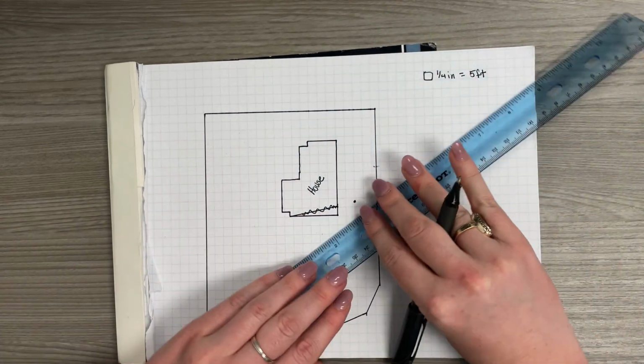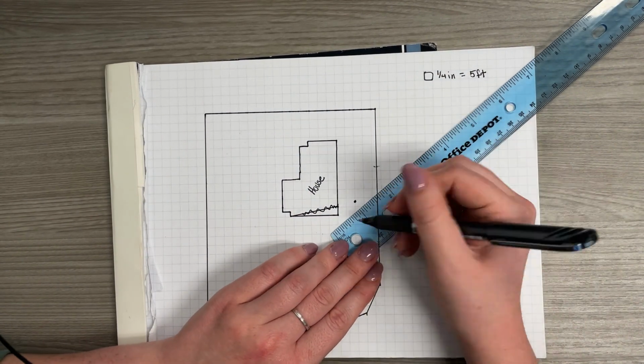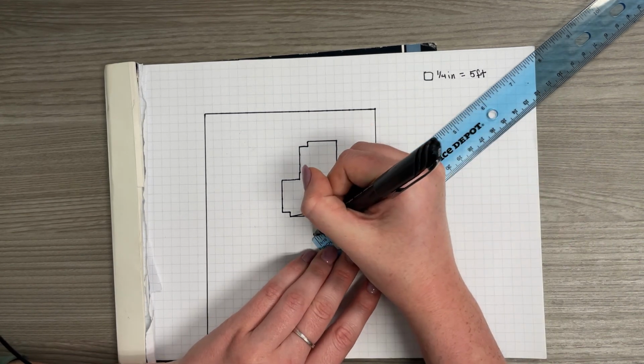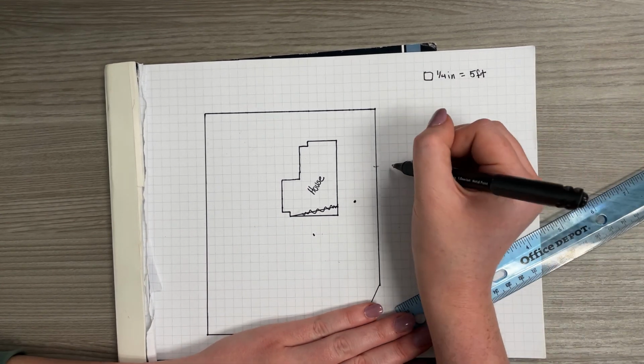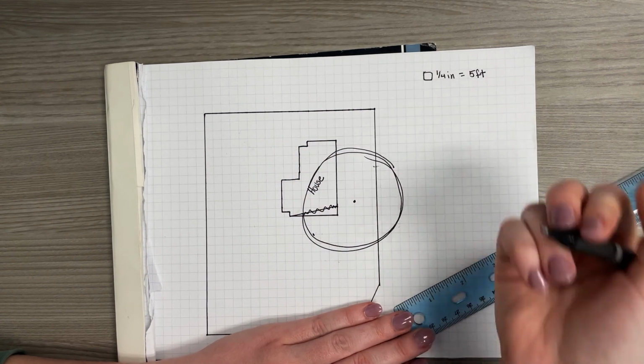We'll just go to this side and make sure that we center it on our trunk here. So this is approximately how big our tree is, and canopies aren't perfectly circular, so this is not going to be perfectly circular either. There we go.